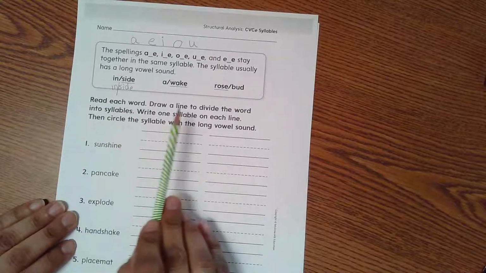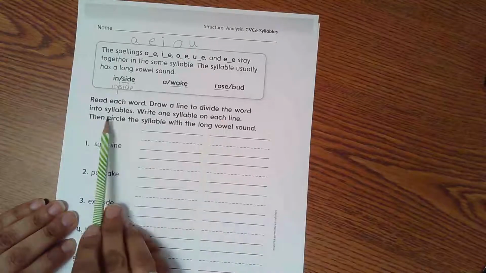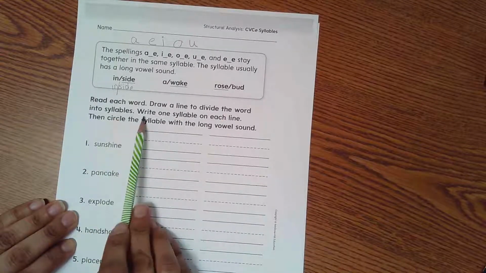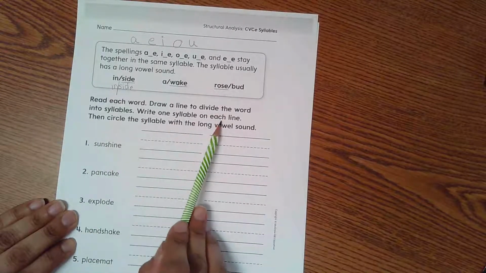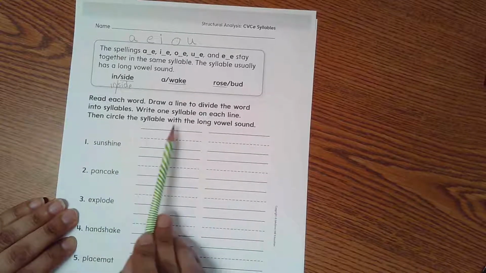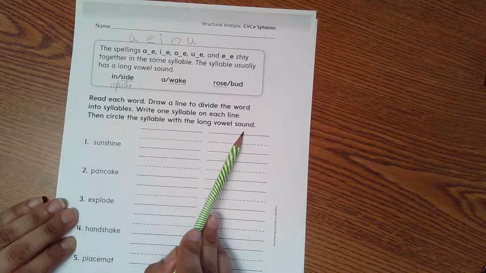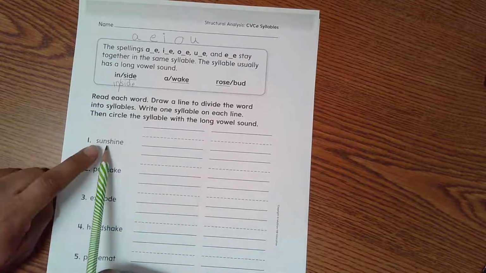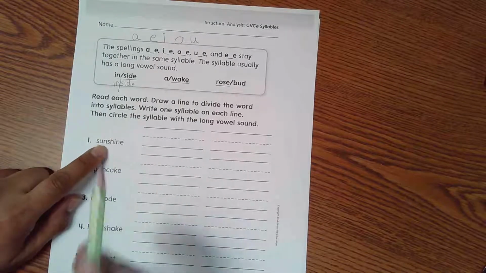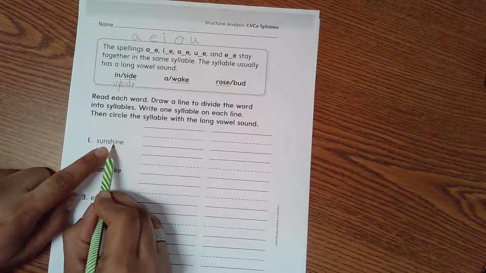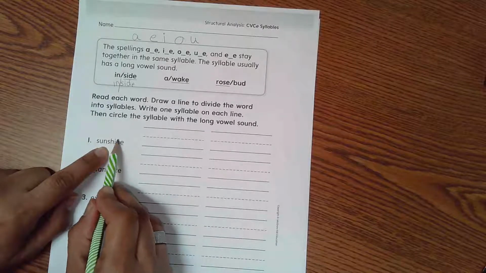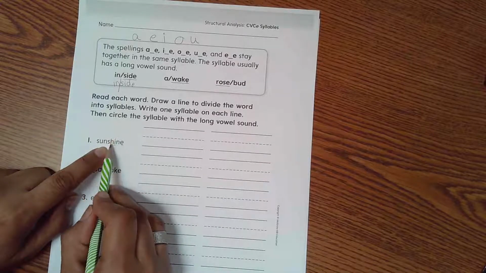Read each word, draw a line to divide the word into syllables. Write one syllable on each line. Then circle the syllable with the long vowel sound. All right, sunshine. I have vowel, vowel, consonant, right? I can break it like that.